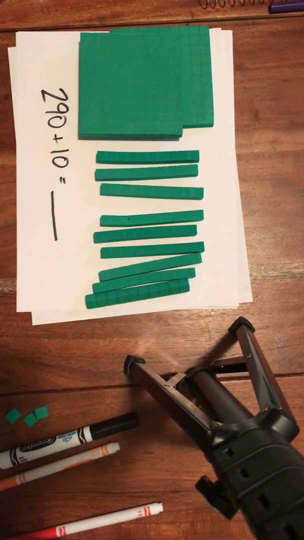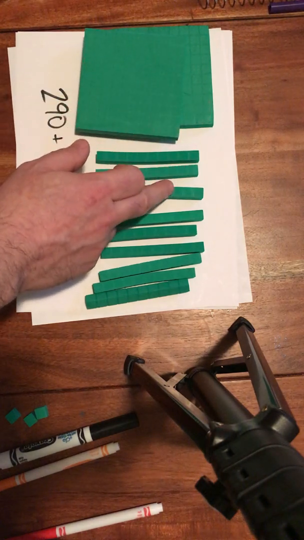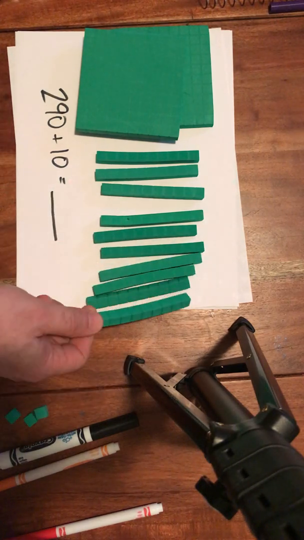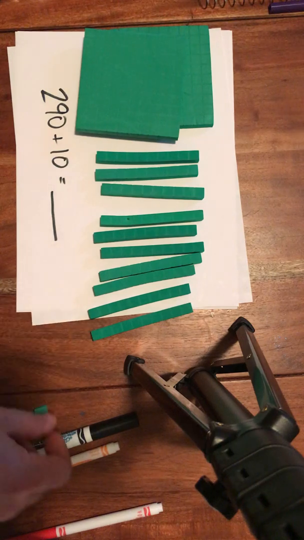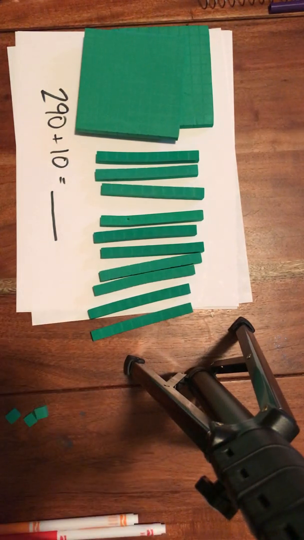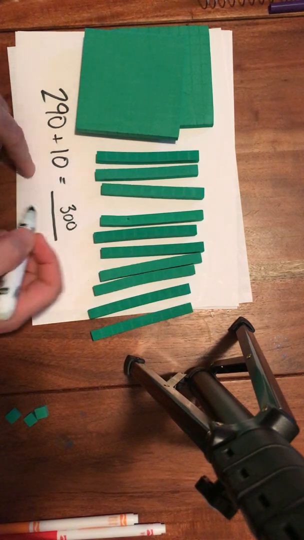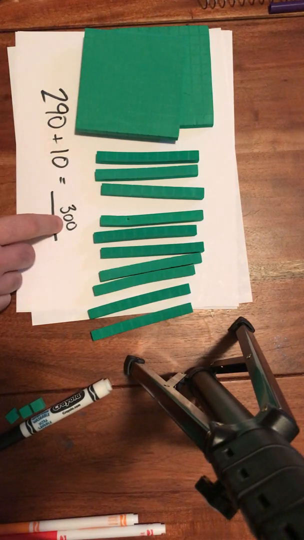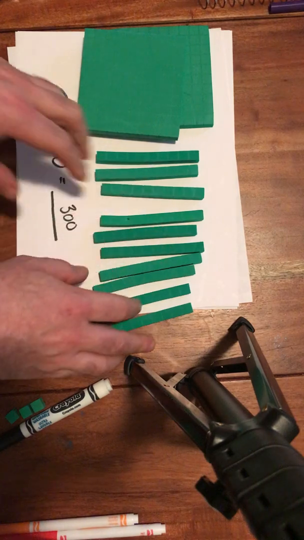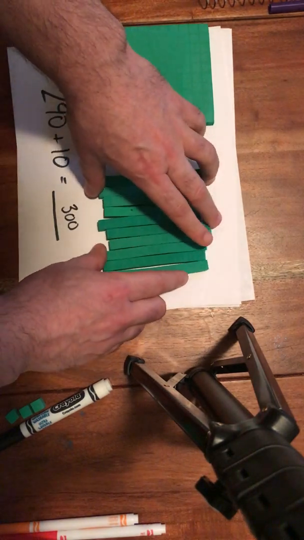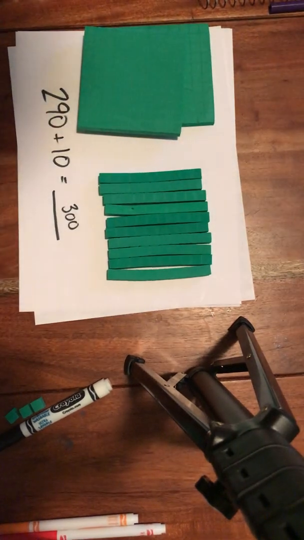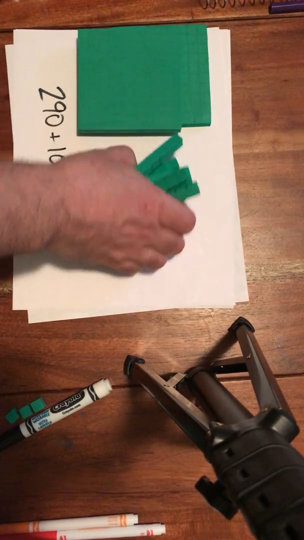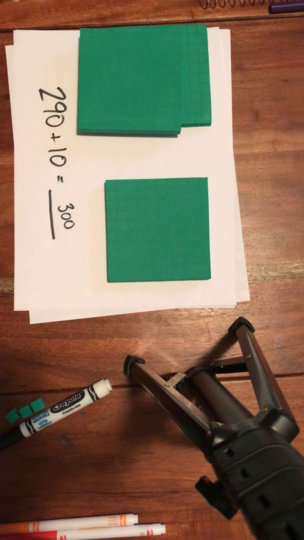We have another 10 to add on. Let's do it one more time. 100, 200, 210, 220, 230, 240, 250, 260, 270, 280, 290, 300. We know how to count by tens. We can get that just by counting by tens. But you'll notice I've got two different digits that change when I come to 300, because I'm not going to have 10 tens anymore. Instead of having 10 tens, I exchange all 10 of these for another 100 piece. That's why two digits change.